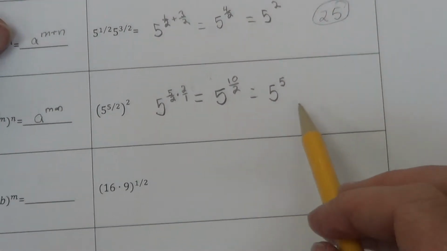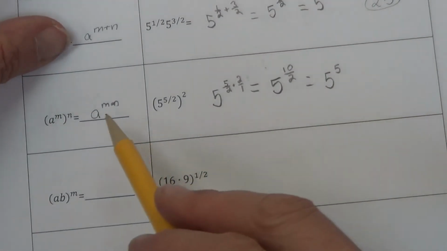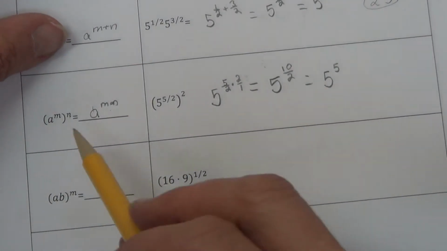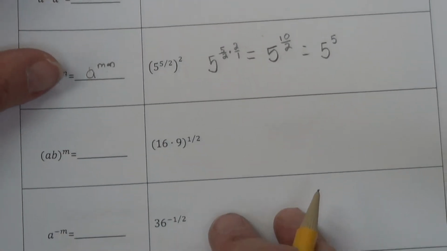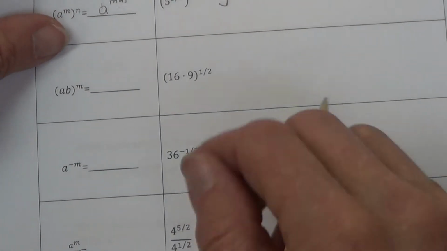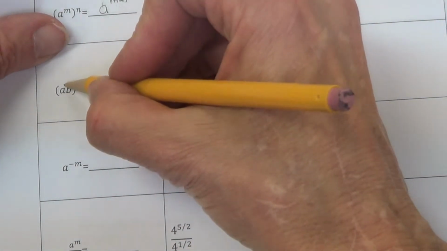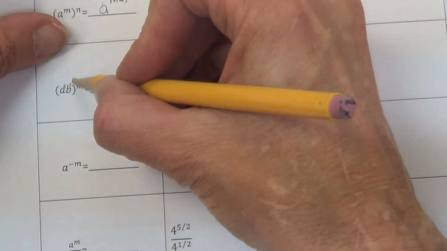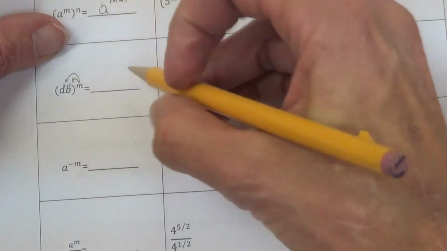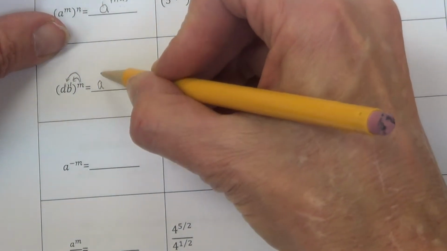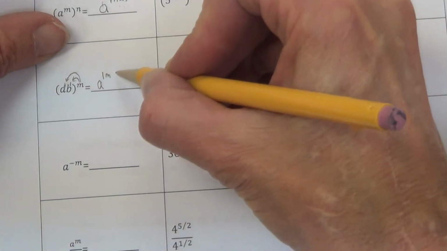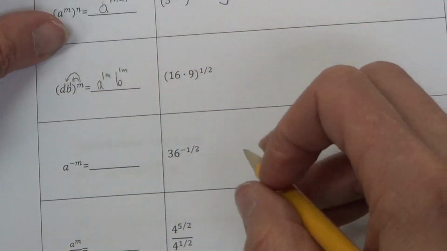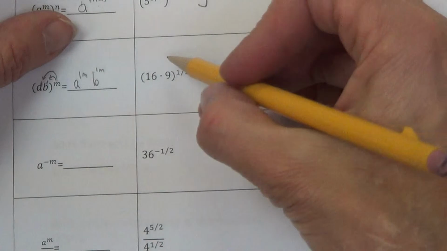With the calculator, you could give me a final answer, but again, I'm wanting to focus on this property and how we multiply the exponents when we're raised to a power. Okay, in this one, you need to realize a has the first power, b has the first power, so we're just multiplying that m by each of those, so it would be a to the 1 times m, b to the 1 times m. Now the same thing when we put actual numbers in here.